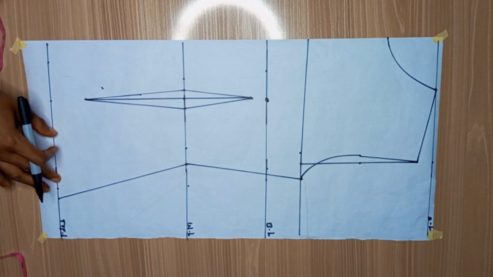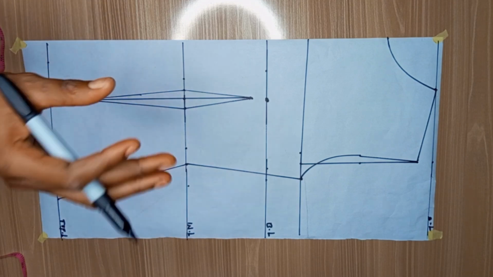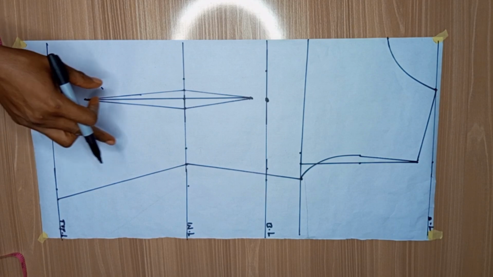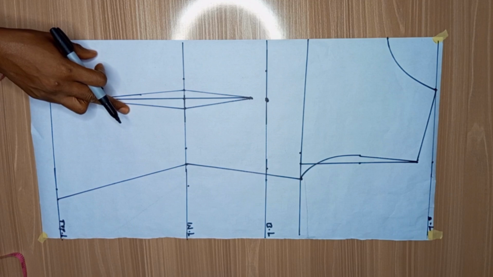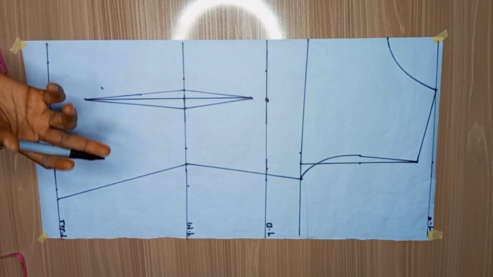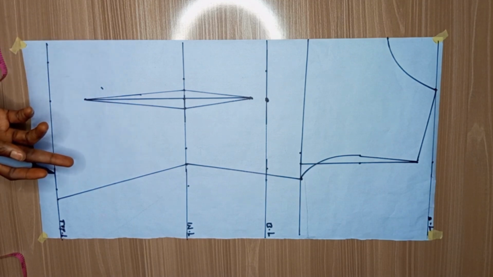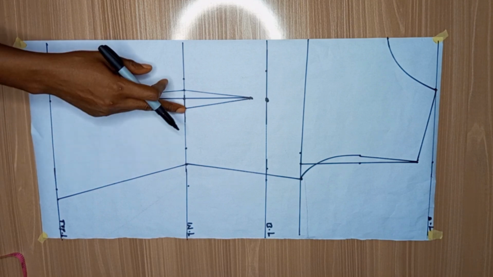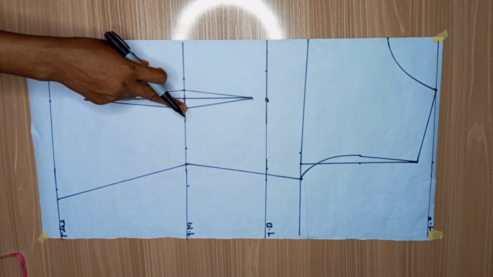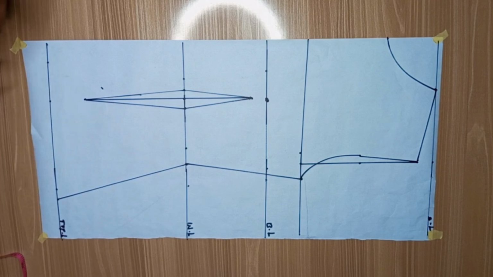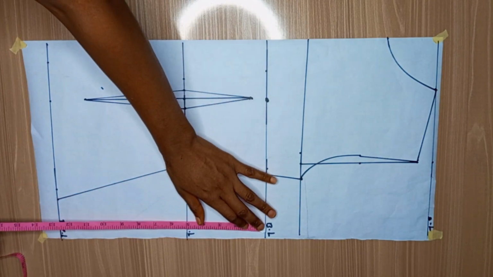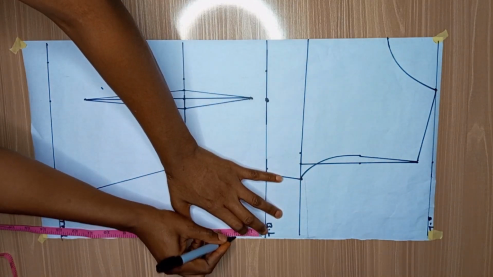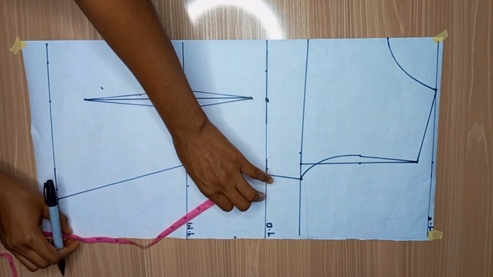And how to do that: the measurement you have from your shoulder to your waist in front is always different from the measurement you have from your shoulder to your waist at the back. Mine from my shoulder to my waist in front is 15, then from my shoulder to my waist at the back is 14. The reason why the front is longer than the back is because of our bust. So you measure yours, and the difference you have, you're going to come down from the bust line with that difference. Mine is 1 inch, so I came down by 1 inch.